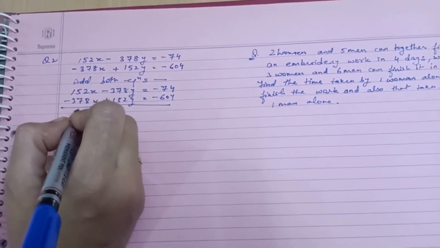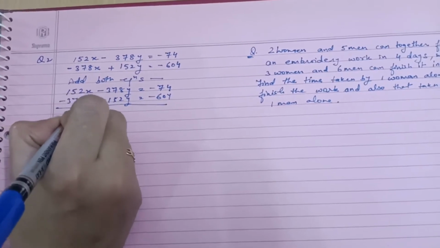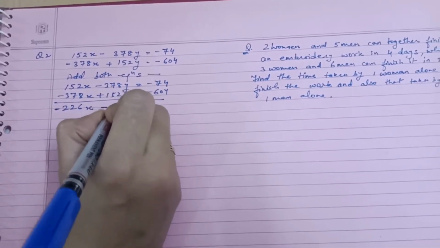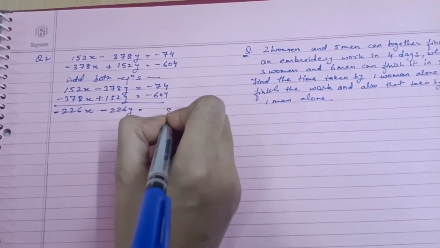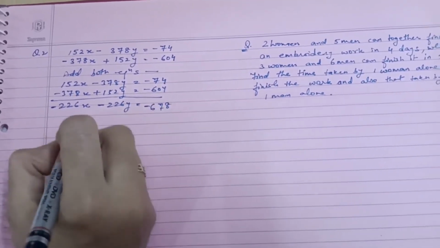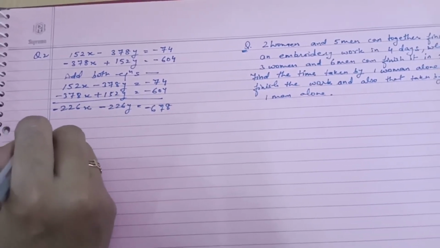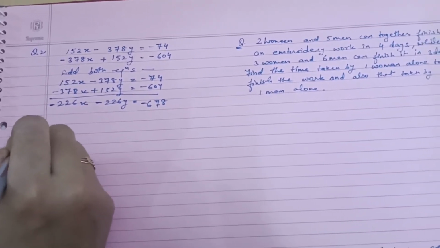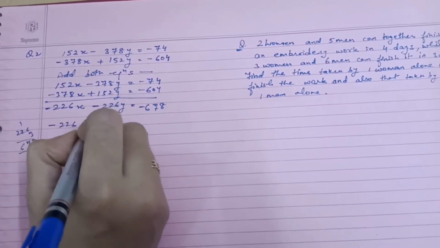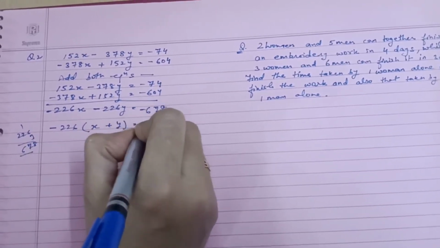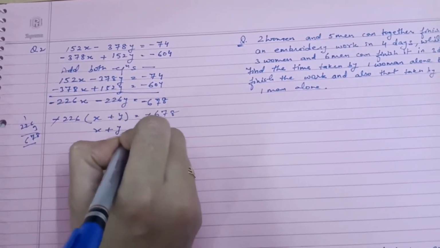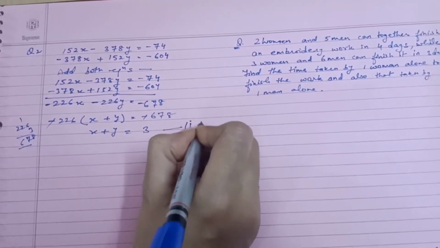So if you add, it will come 226x, negative is bigger, and here again the same, 226y, and if you add minus 74 and minus 604, it is minus 678. So this is 226 three times, 3 7 3 678, correct, 3 times. First negative is common, so I take the negative and 226 common. It will be x plus y is equal to 678 by 226. Negative negative cancel out, you divide, so x plus y equal to 3. This is now a very simple equation, the first equation.